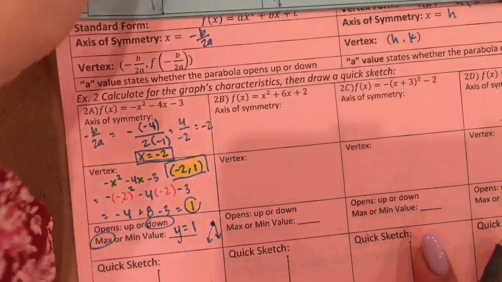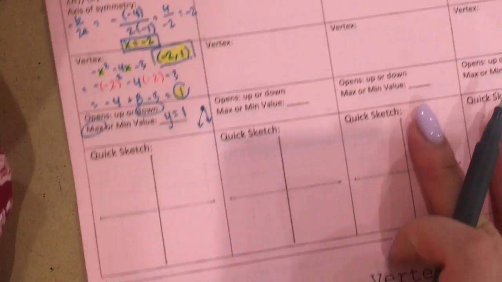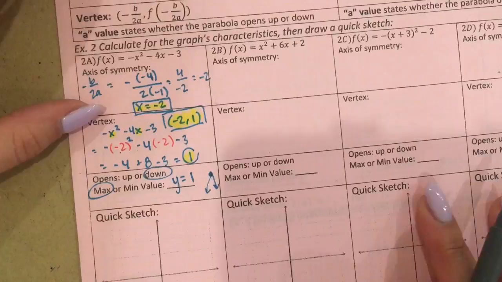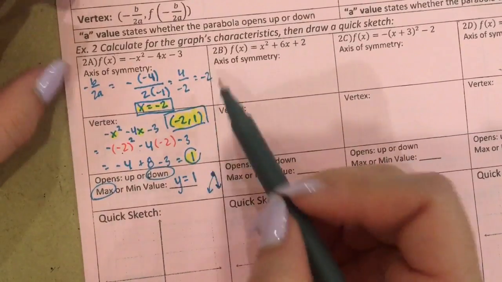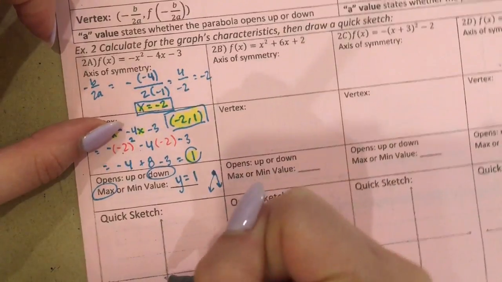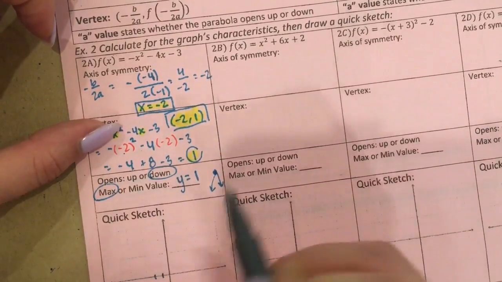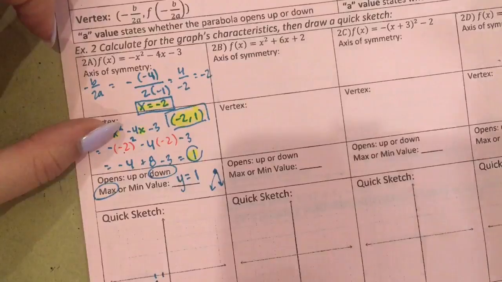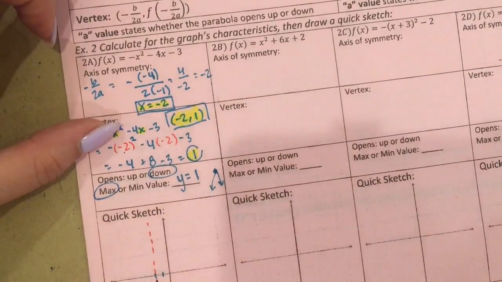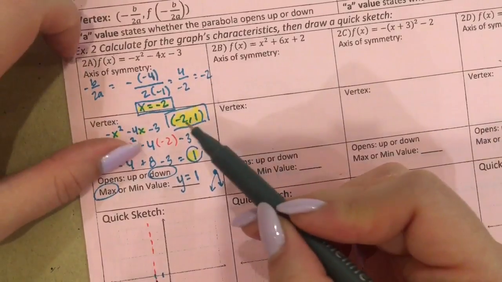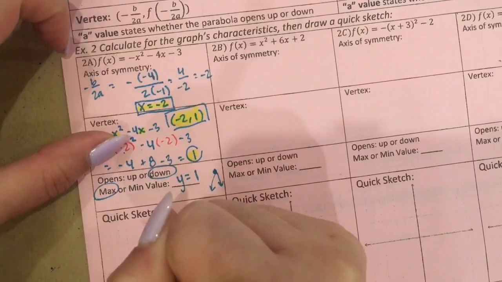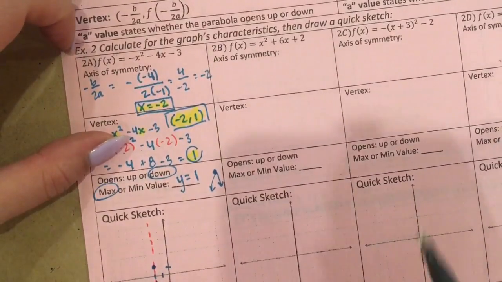Okay. Moving up to the graph, we're just going to make a quick sketch. So first thing I want you guys to do, let's draw the line for the axis of symmetry. So at negative 2, here's negative 2. I'm going to draw a line straight down the middle because that's where the axis of symmetry is. And then let's plot our vertex at negative 2, 1. So negative 2, 1, here's my vertex.